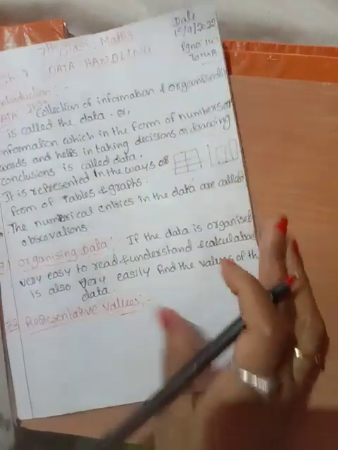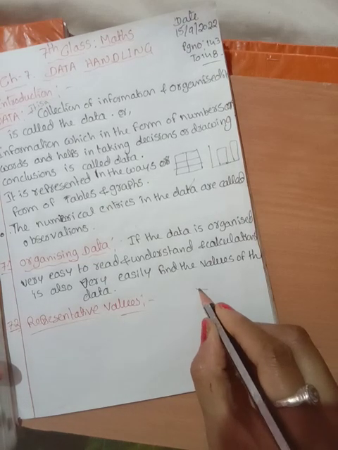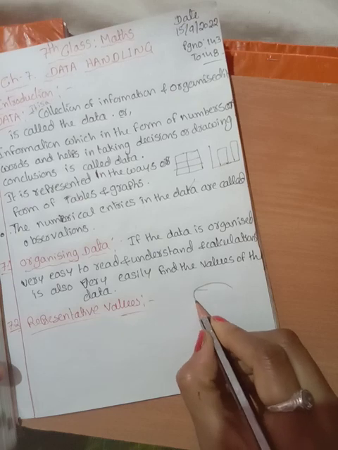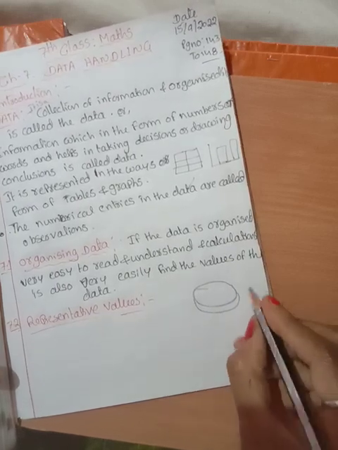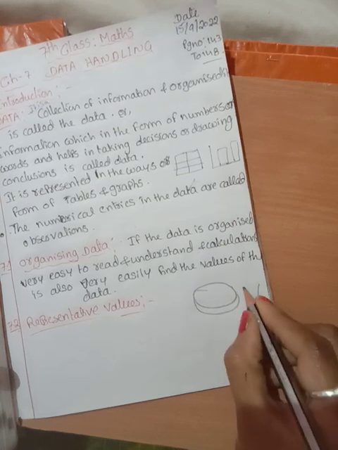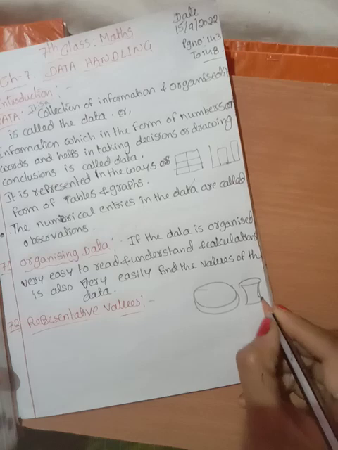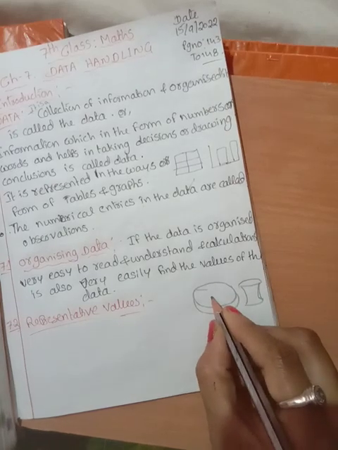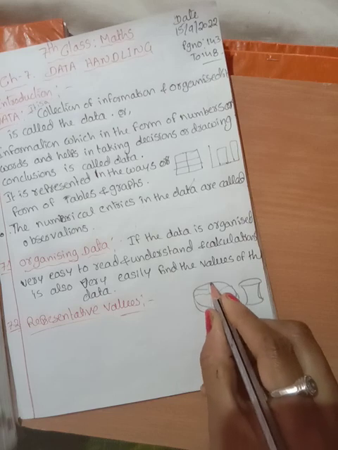Okay, representative values. Here it is our hostel, for example, one plate. Do you know about the hostel information, Gagan Sai? Do you know what the food measurements and timings are? Do you have any idea of the hostel information?